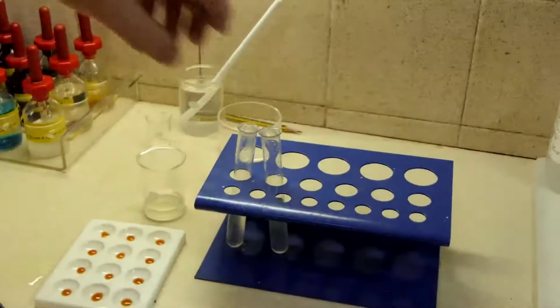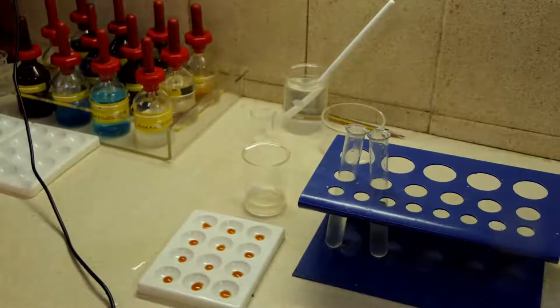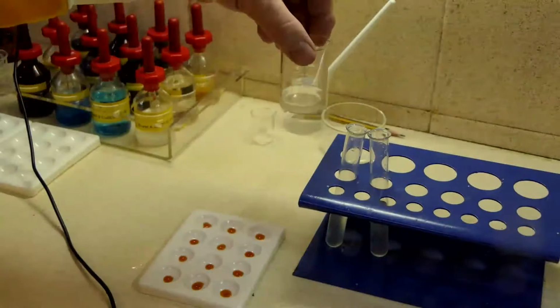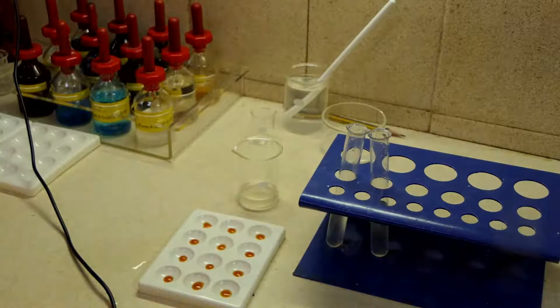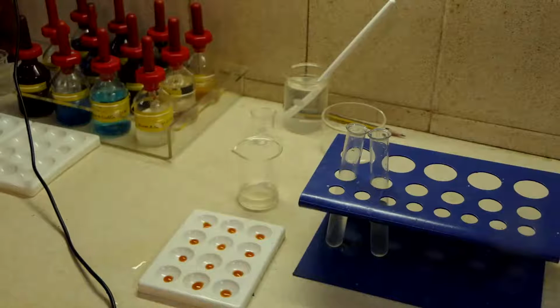That's near enough. And I'm going to add a small amount of the enzyme to this. Now we will repeat this experiment a couple of times, and the second time that I repeat it, I'm going to use some of my spit and see how we go on from there.